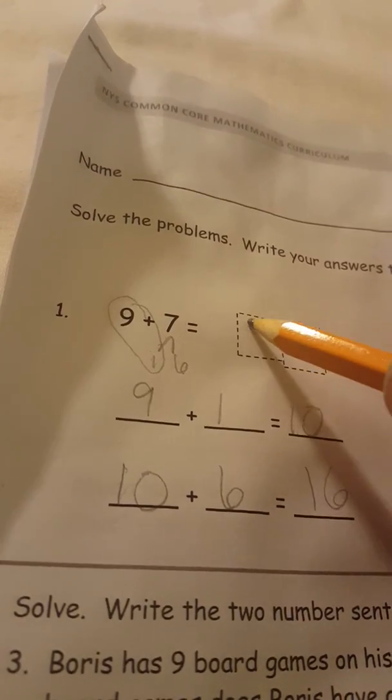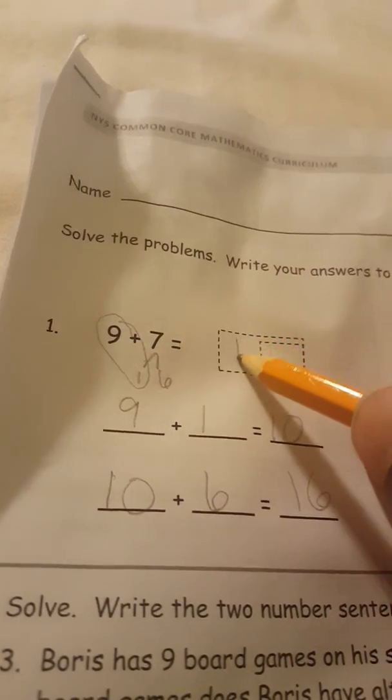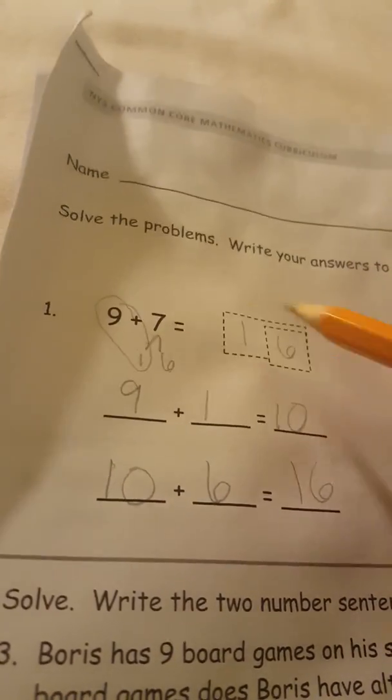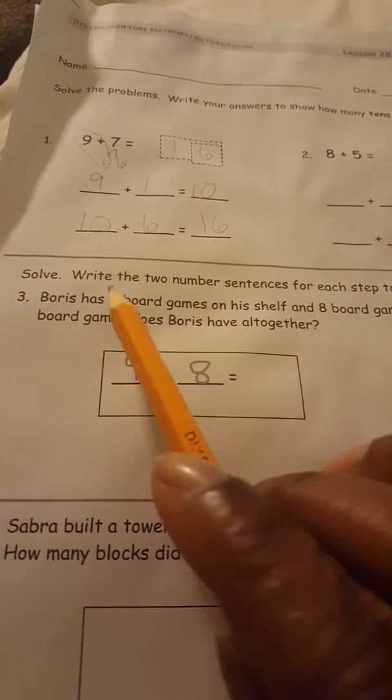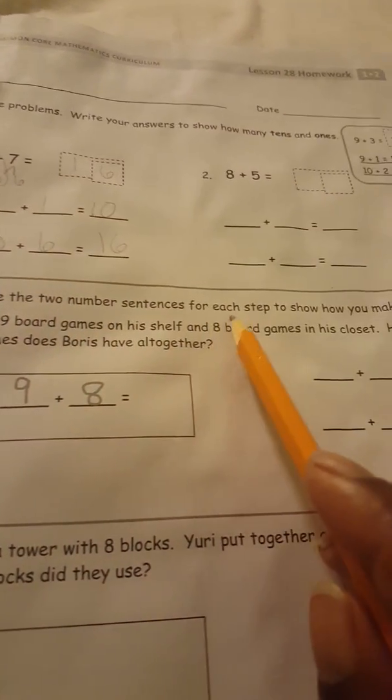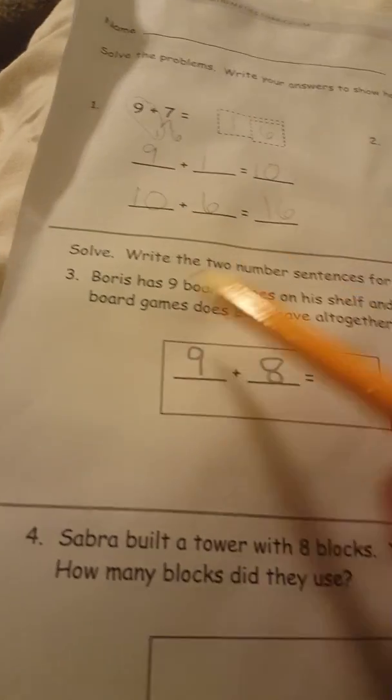So I'll fill this in. 9 plus 7 equals 1 ten, 6 ones, or 16. All right, you'll do the exact same thing for number 2. Number 3 says solve. Write the two number sentences for each step, which is pretty much what we did up there, to show how to make 10 is exactly what we did.